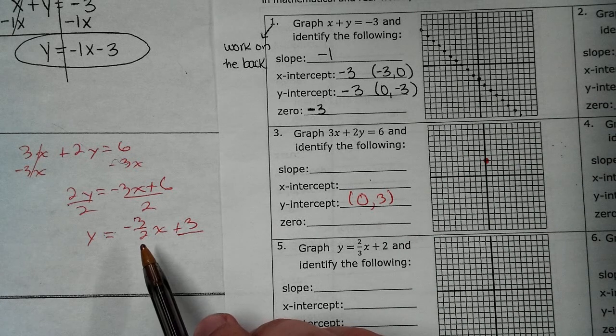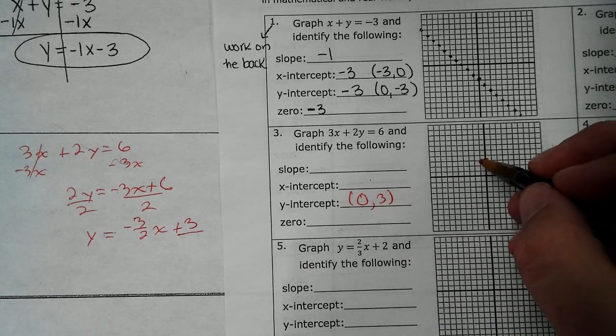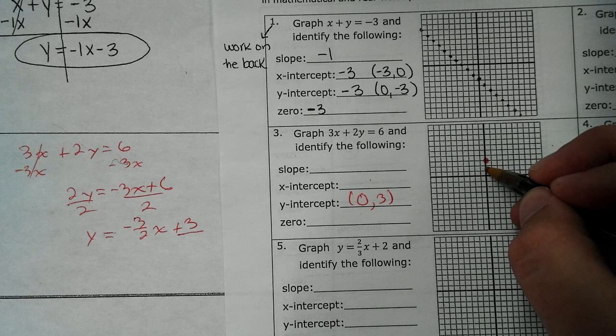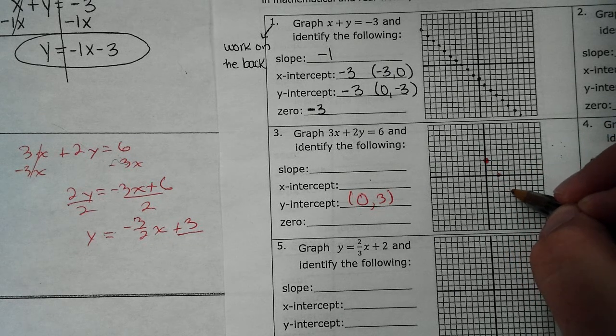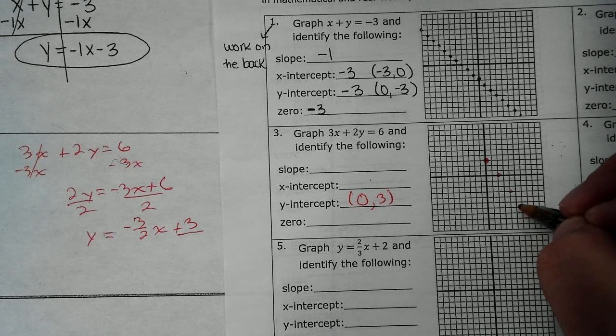Now our slope was negative 3 over 2. So from this point, we're going to go down 1, 2, 3, over 1, 2. Down 1, 2, 3, over 1, 2, and so on.